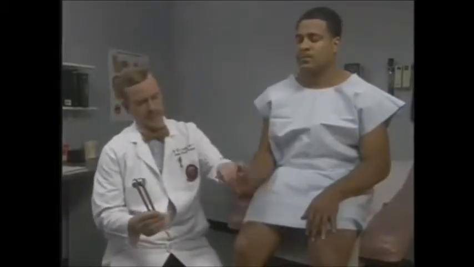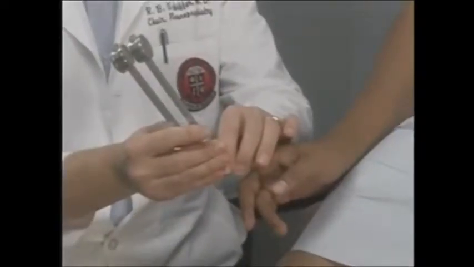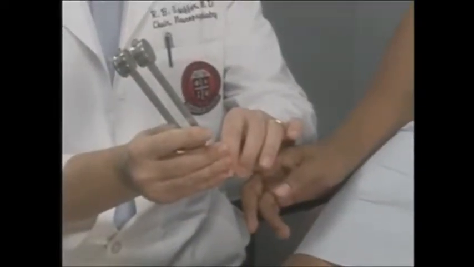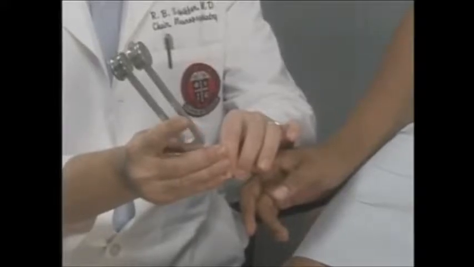All right, I'm going to test vibratory sensation next. Close your eyes again. Have the patient close his eyes, then place the vibrating fork firmly over the finger pad and ask the patient to tell you what he feels. What do you feel? Vibration. Ask the patient to tell you when the sensation stops. Then stop the vibration. It'll stop. Okay, now test the patient's other hand.